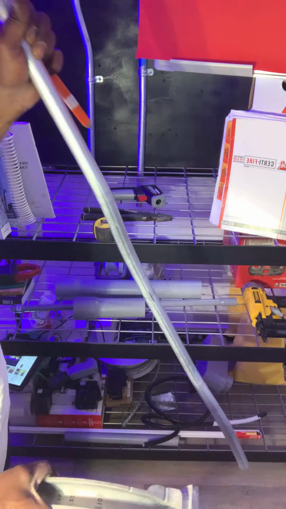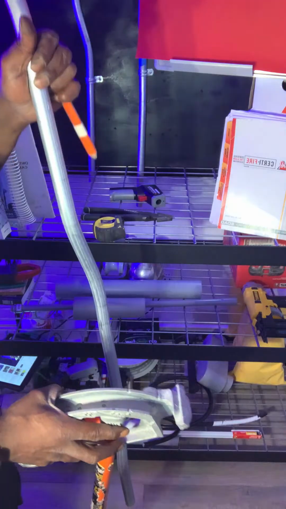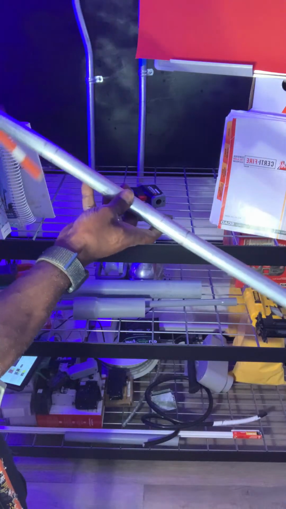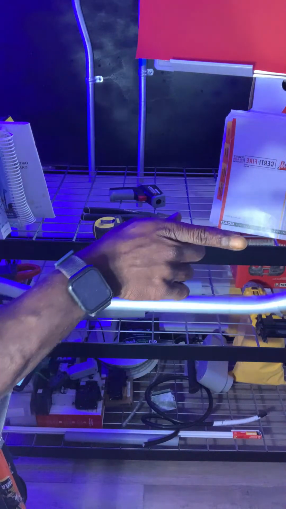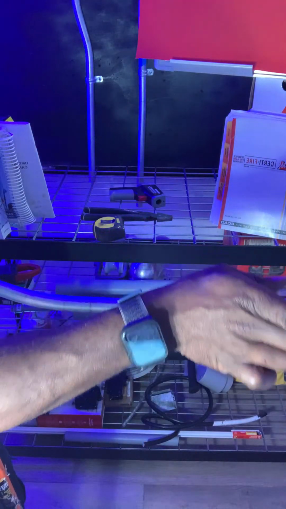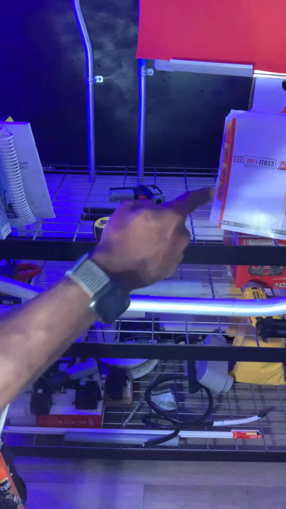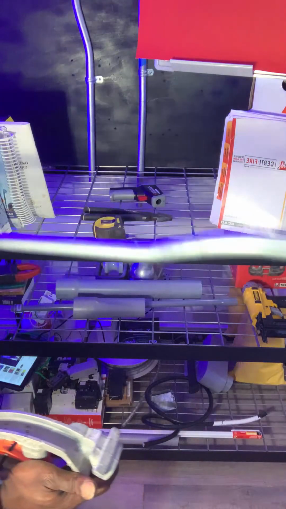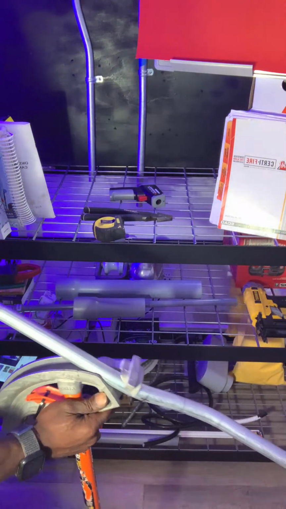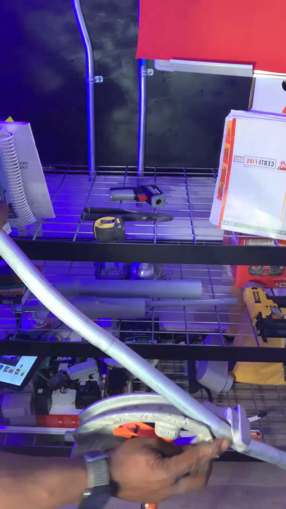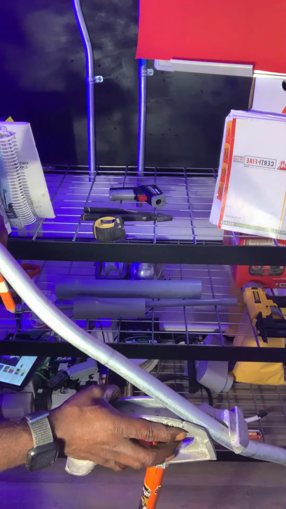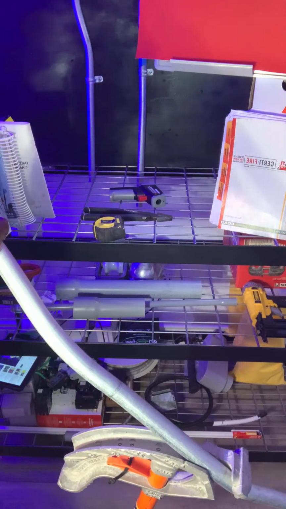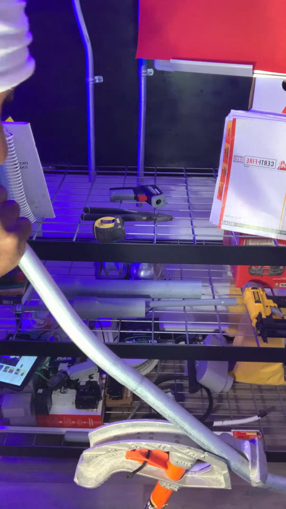So how do you take out a dog leg? How do you take out a conduit that's twisted? If your conduit is twisting this way and you want your conduit to go that way, you're going to take this end of the conduit and line it up inside here, depending on where the dog leg is, and just slightly touch on the pipe.